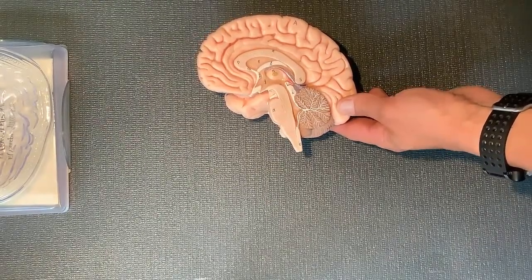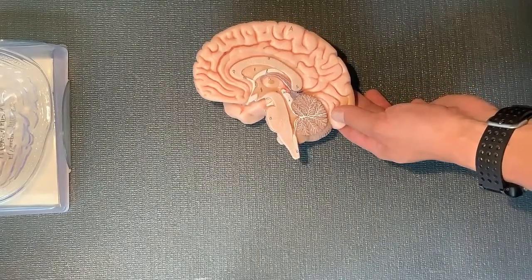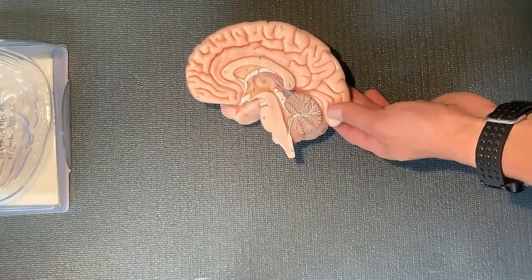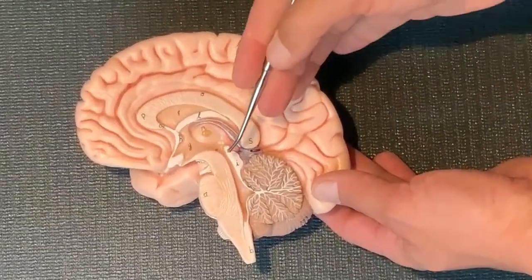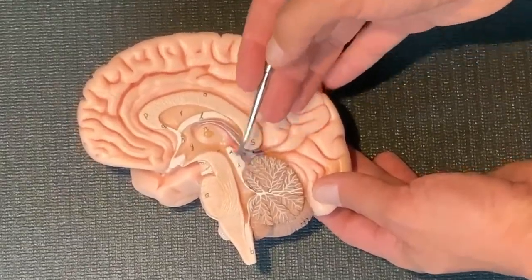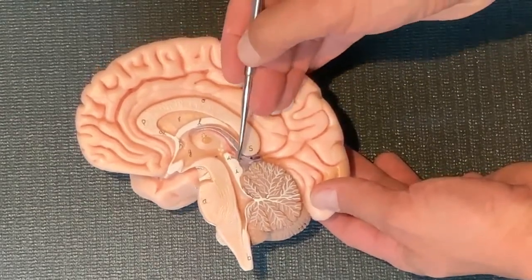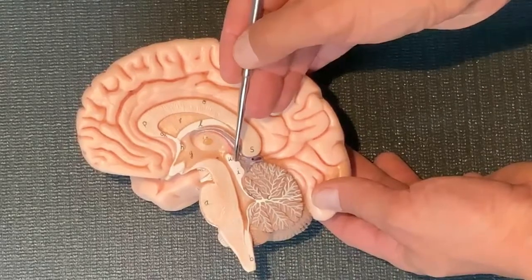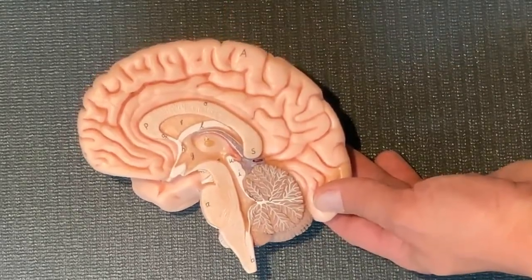Two structures for you to identify that are associated with the midbrain: the superior colliculus and the inferior colliculus are both kind of posterior bumps on the dorsal surface of the midbrain. So here we see the superior colliculus and the inferior colliculus.